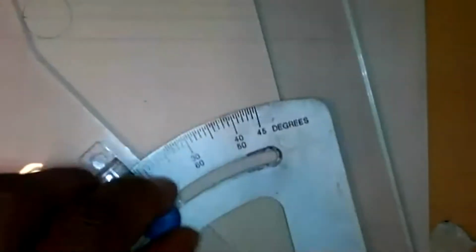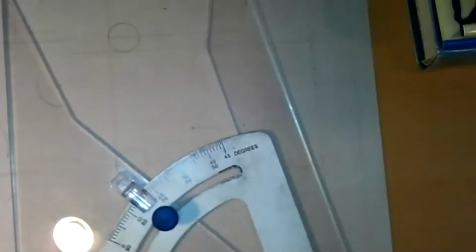So now we have to determine, and I had to take my sheet and move it up. First of all, too many things. So now let's determine what side of this adjusted angle is 15 degrees.